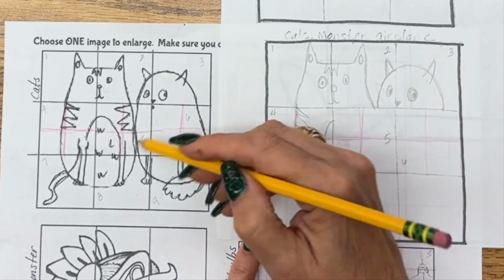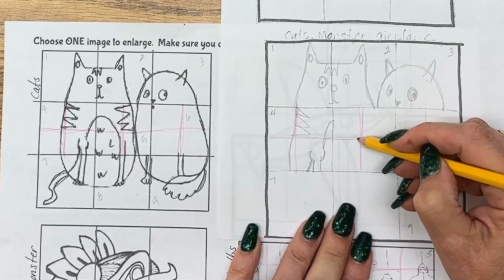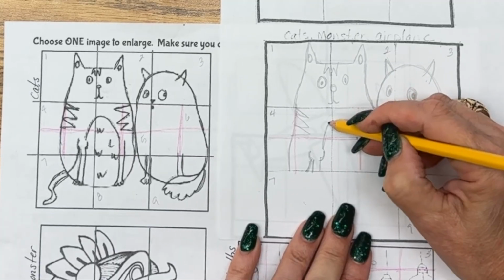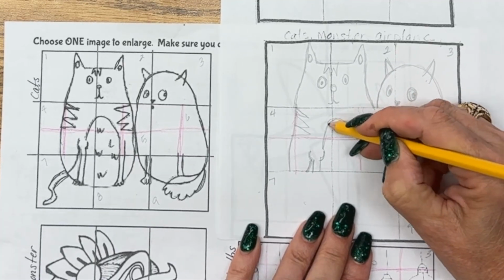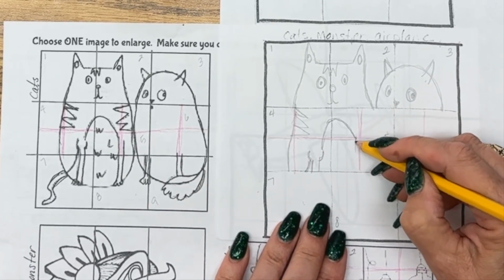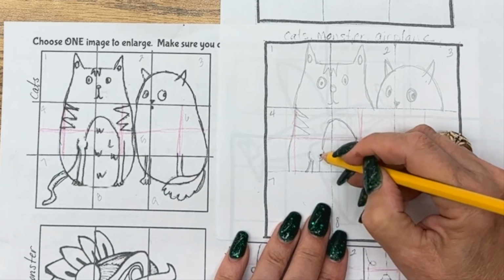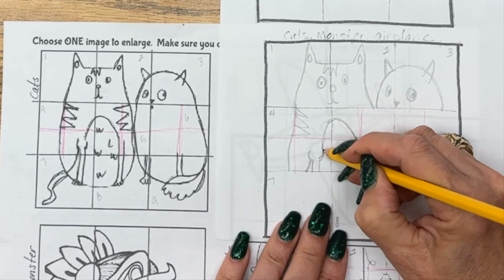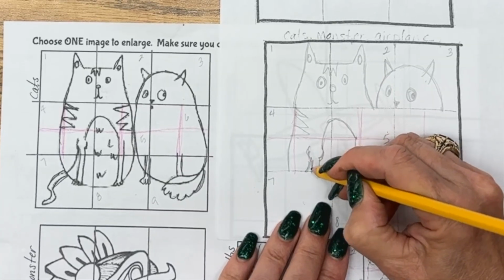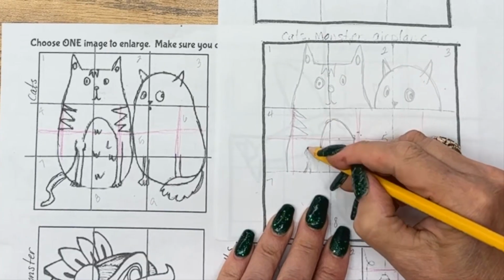In box 5, the other part of that marking comes almost halfway on this side, maybe about there. And then moves into the kitty's leg. Maybe this should come up a little bit higher then, because one leg shouldn't be a lot bigger than the other leg.